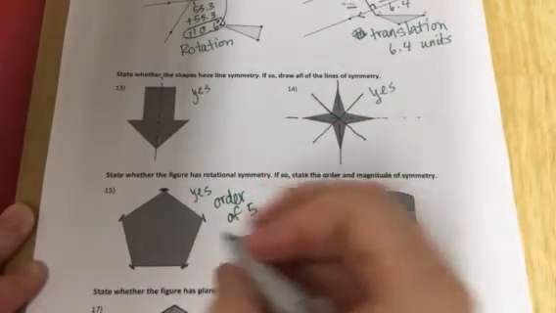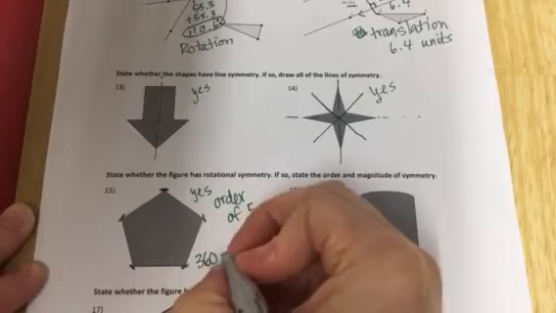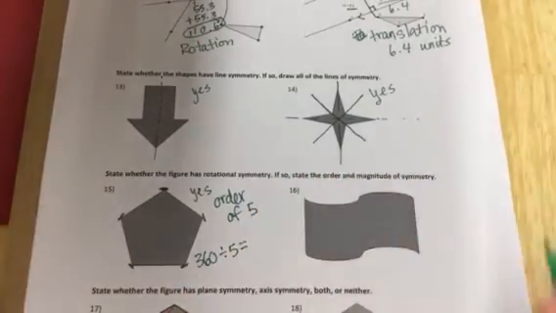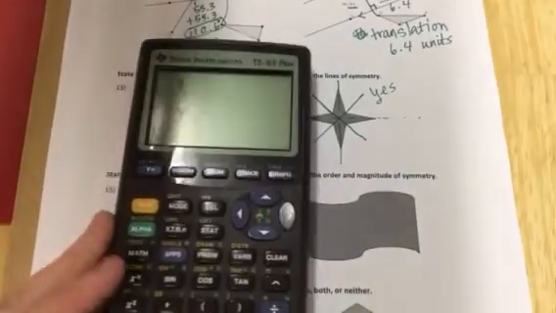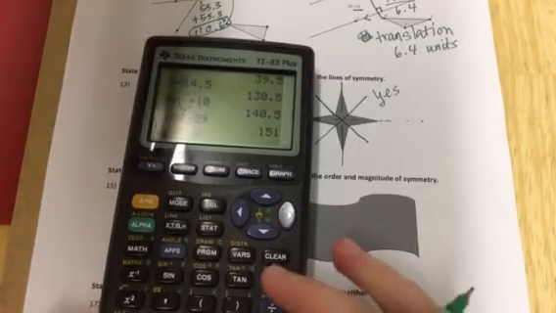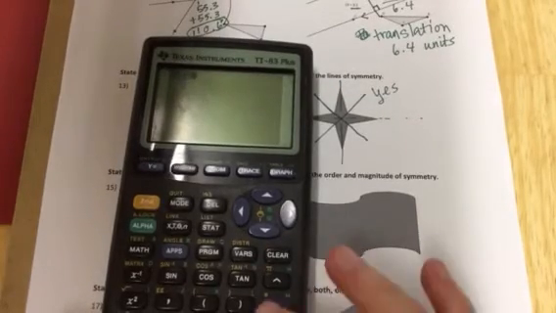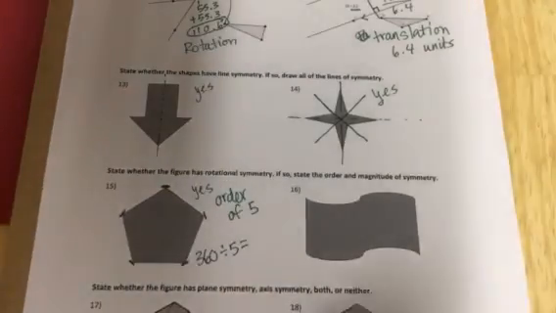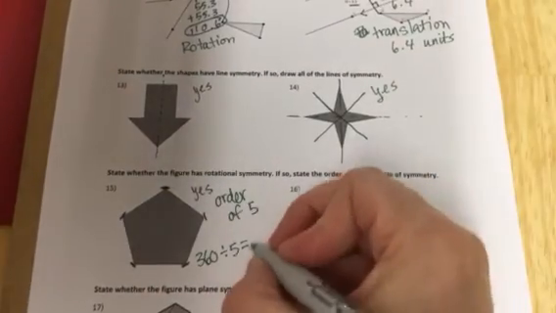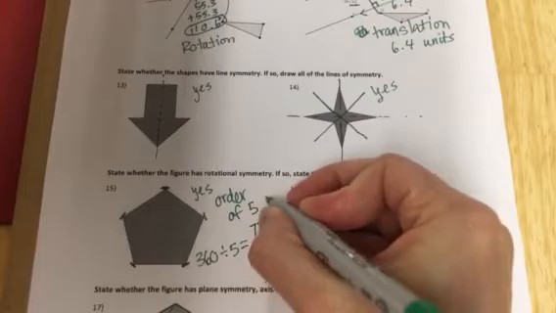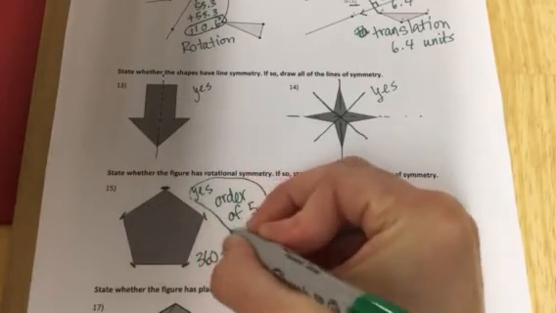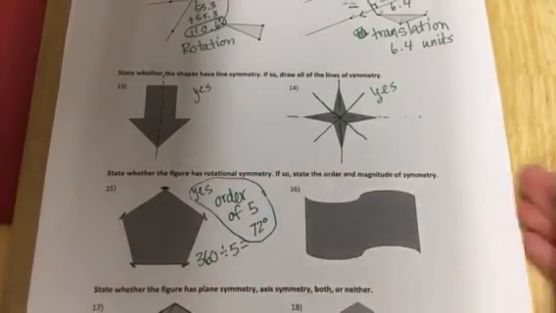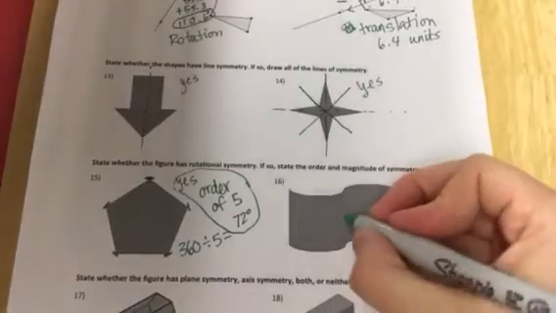And its magnitude can be found by taking 360 divided by its order. 360 divided by 5. Let's try that out. 360 divided by 5 gives us 72. So the magnitude of symmetry here is 72 degrees. We got it.